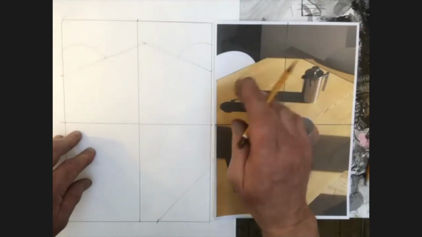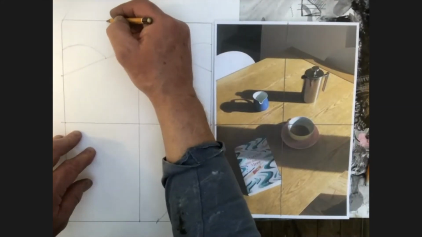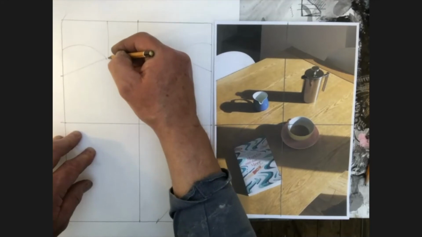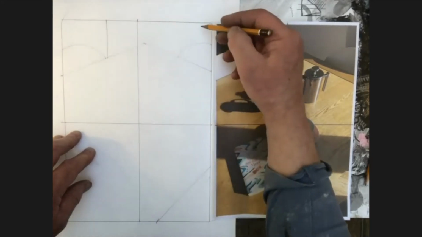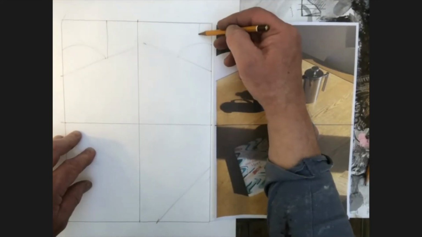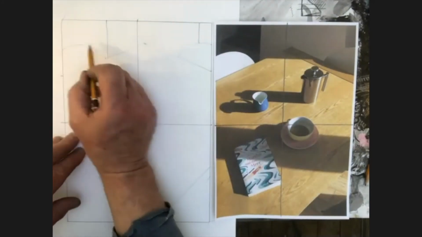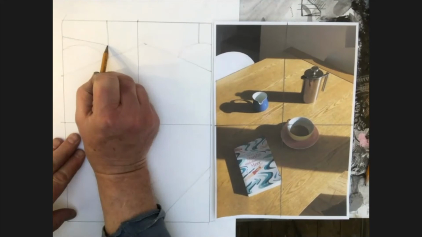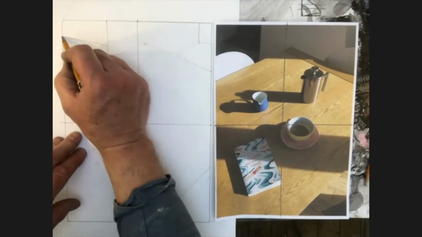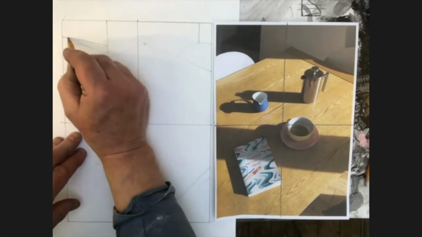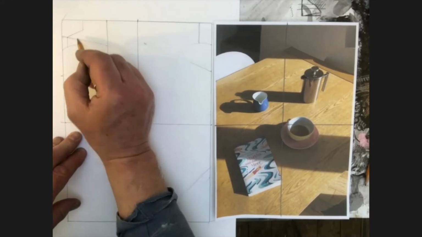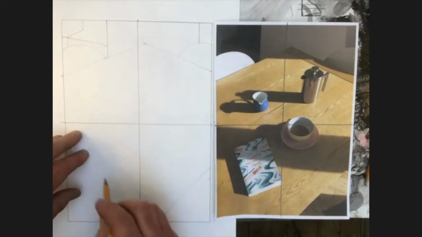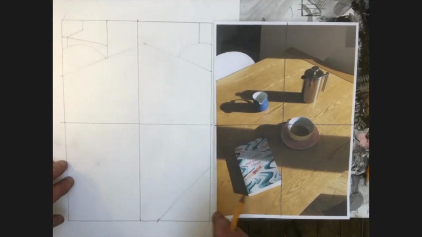Oops, there's a wall behind. Step. That's kind of all those things.